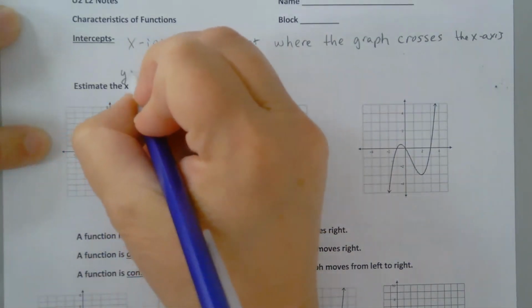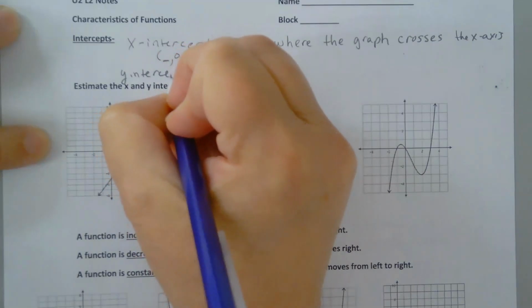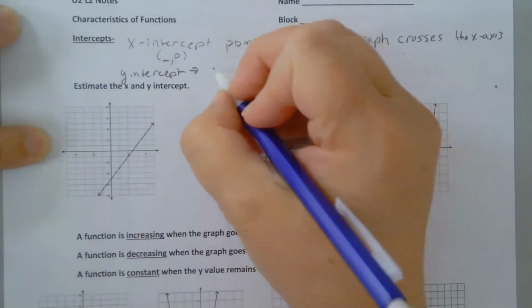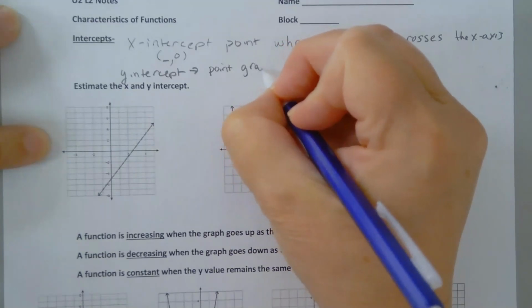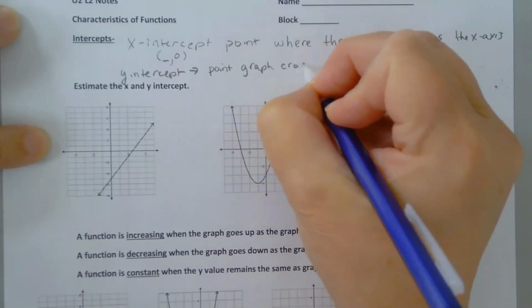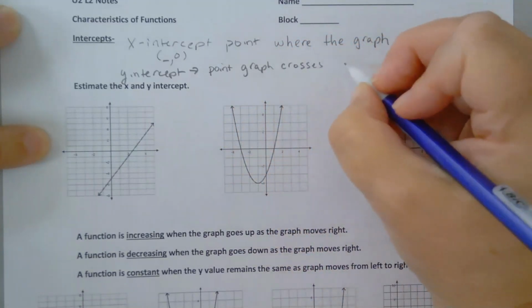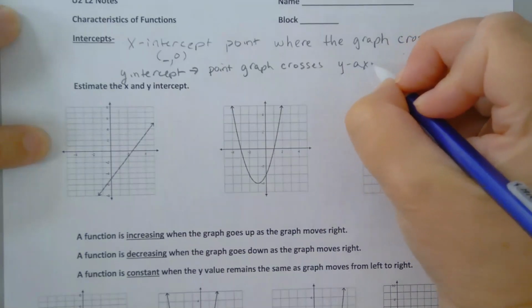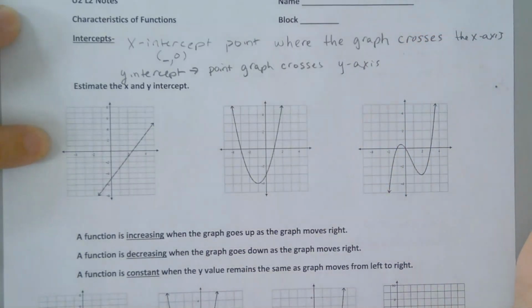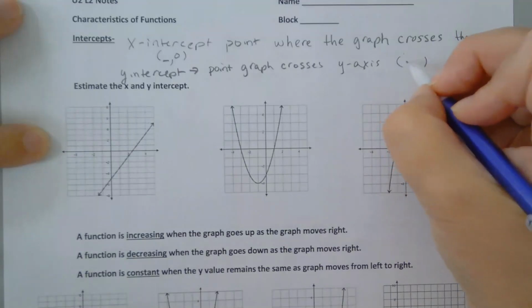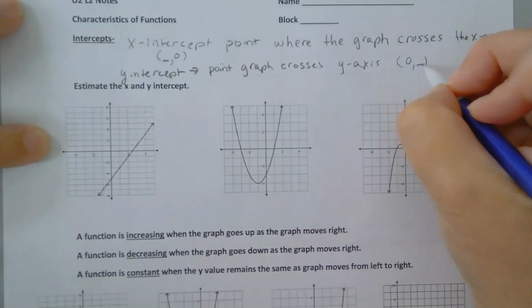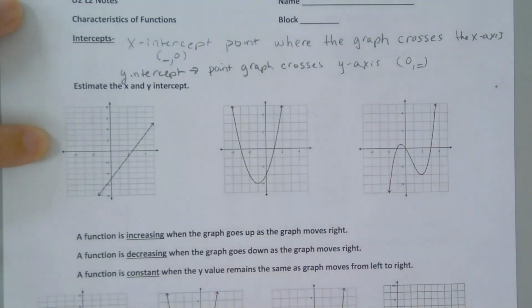The y-intercept is the point where the graph crosses the y-axis. So if it's the point where the graph crosses the y-axis, you're going to have a 0 for the x and some number for the y.